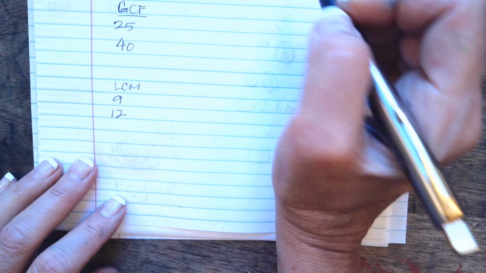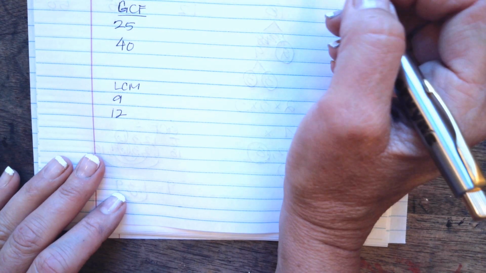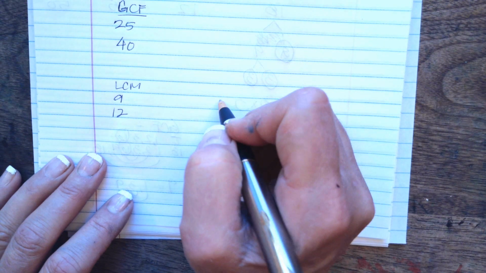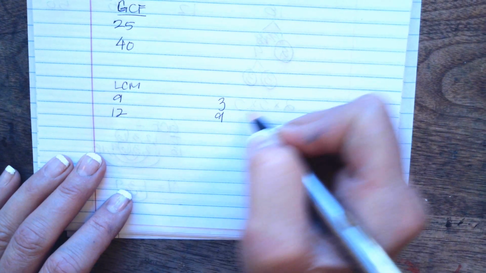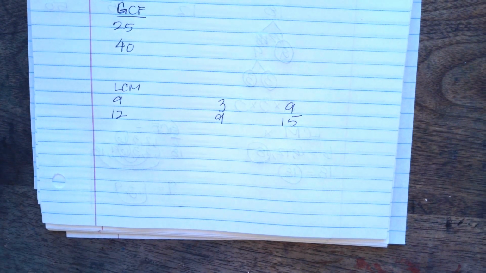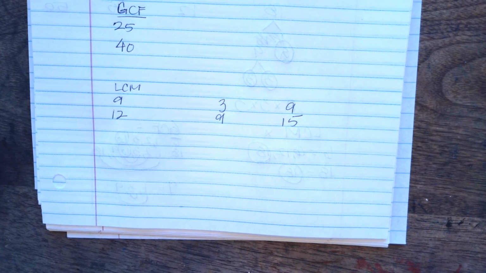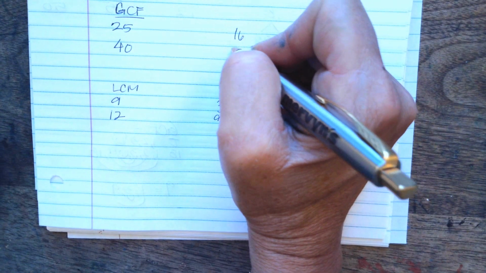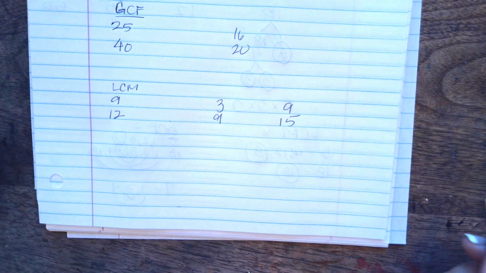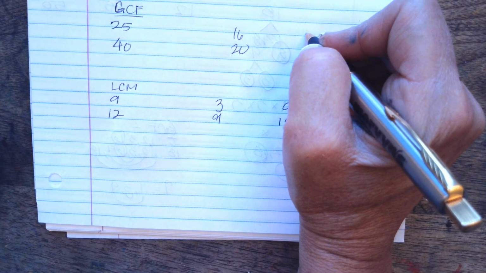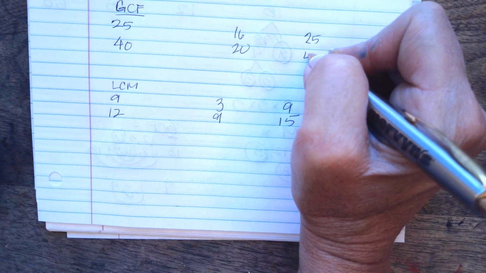So you can do those now, and I'm going to start working on your homework here. So least common multiple of 3 and 9 and 9 and 15 for homework. And then for greatest common factor, you could do 16 and 20 and 25 and 40 for homework.